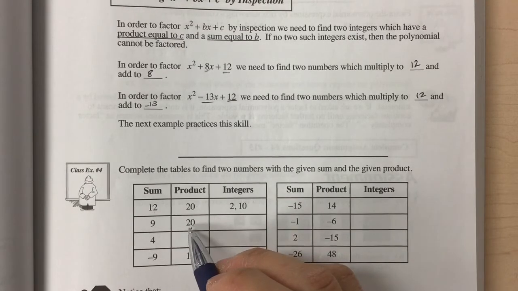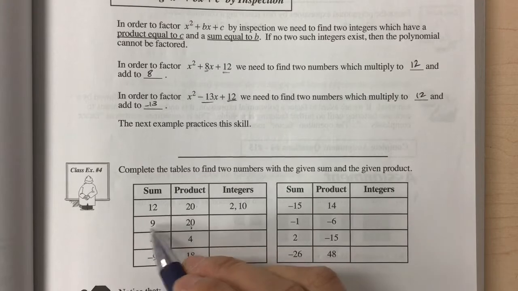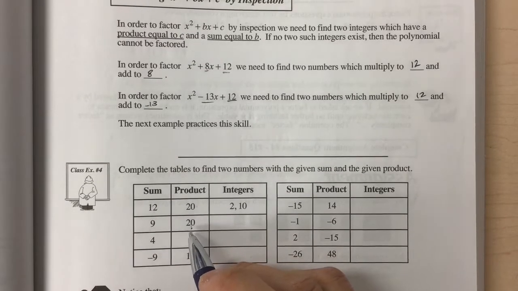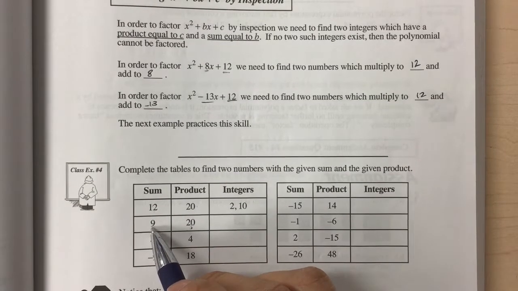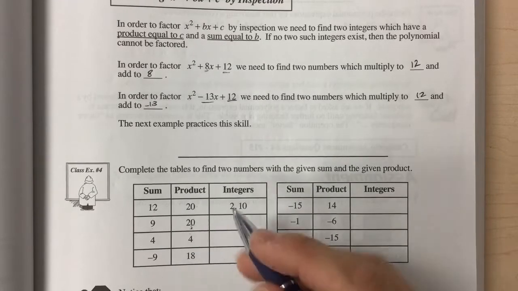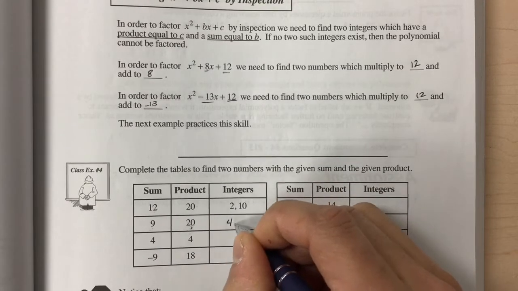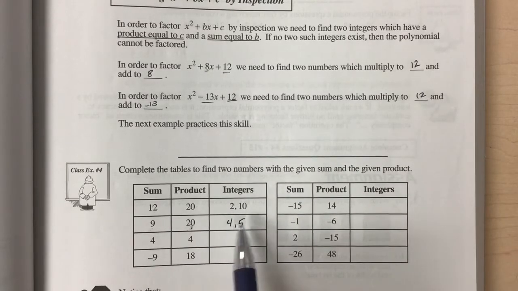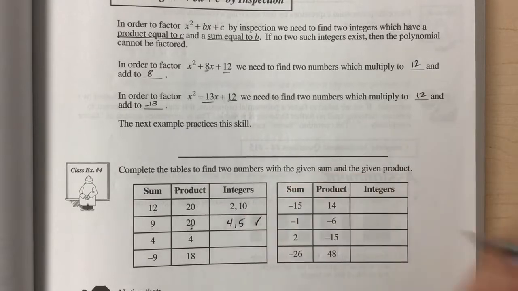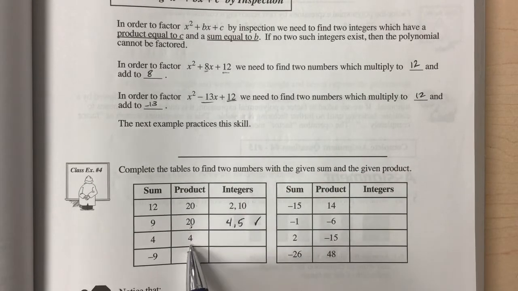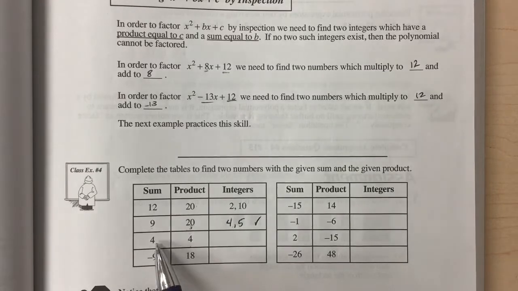So if I start with 1 times 20, that obviously won't work because they can't have a sum of 9. So let's try 2 times 10. Well, 2 times 10 we cannot combine to give me 9. How about 3? 3 doesn't go into 20 evenly. So how about 4 and 5? Well, 4 times 5 is 20. 4 plus 5 is 9. So that checks out.